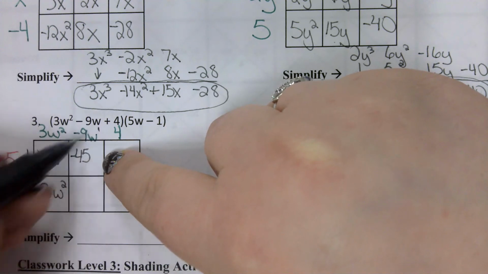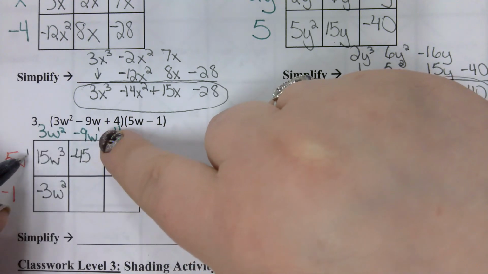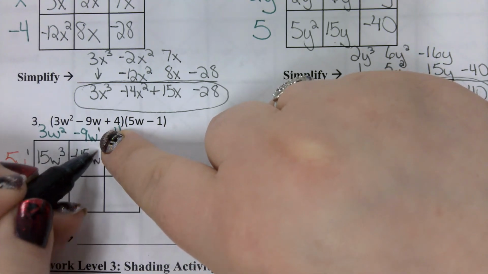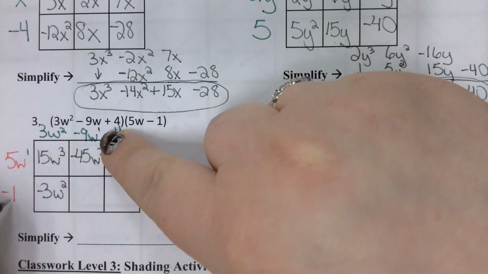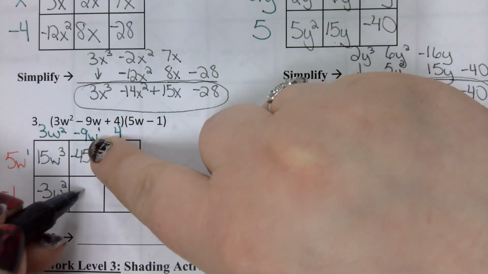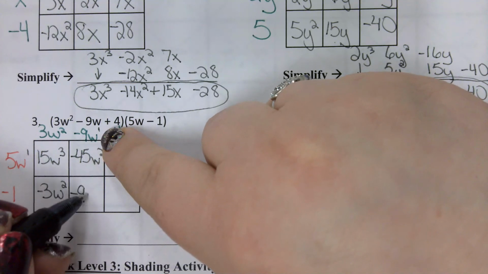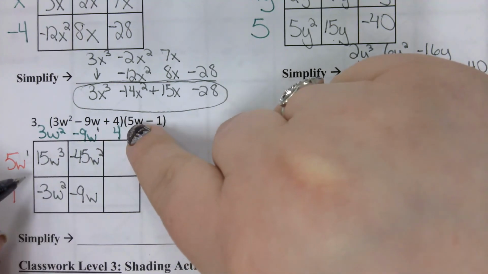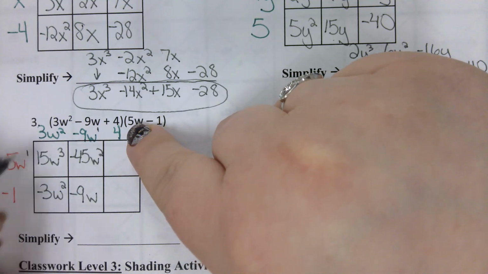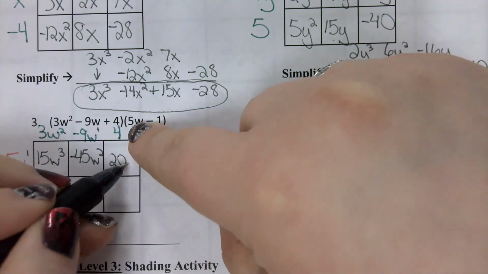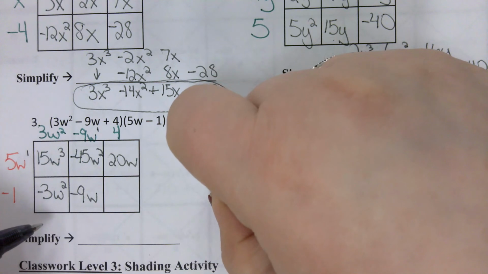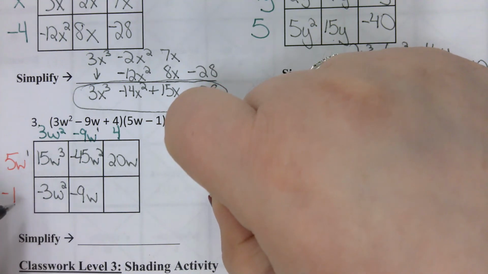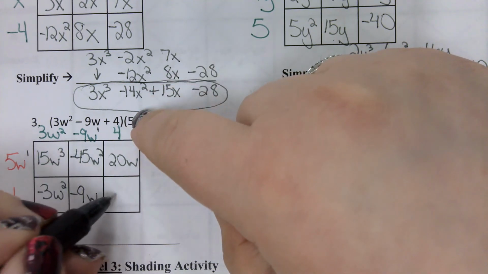And W to the first times W to the first, we'll add those exponents to get W squared. 1 times negative 9 is negative 9. And W doesn't have another W to combine with, so he'll stay as W to the first. 4 times 5 is 20. And W doesn't have another one to combine with, so he'll stay as W. Negative 1 times 4 is negative 4.